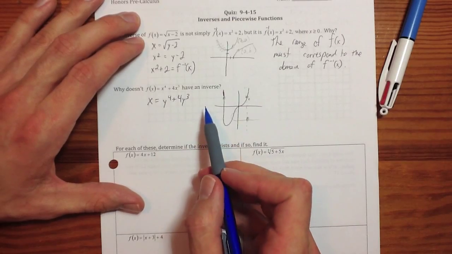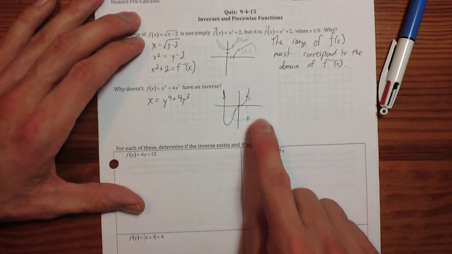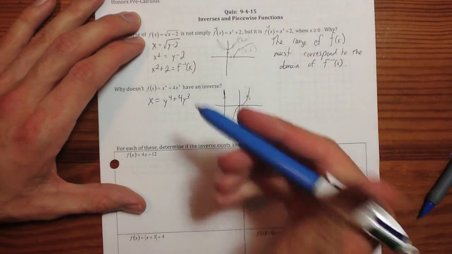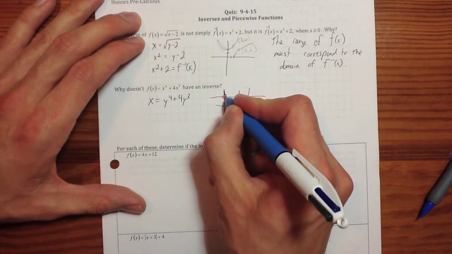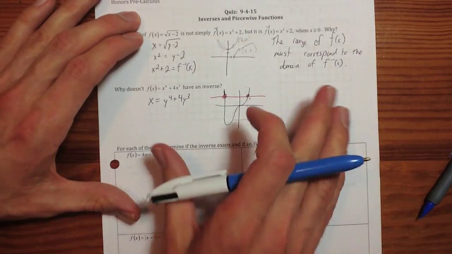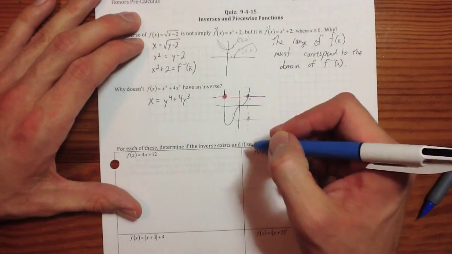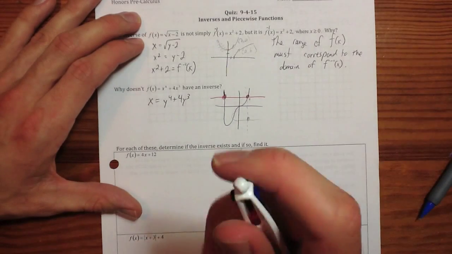So it doesn't have an inverse function at all, because the original fails, I'll do it in red, the original fails the horizontal line test. See, I've hit 2 points here, meaning that when I turn this thing around and get an inverse, it's going to fail the vertical line test. So let me write that down.